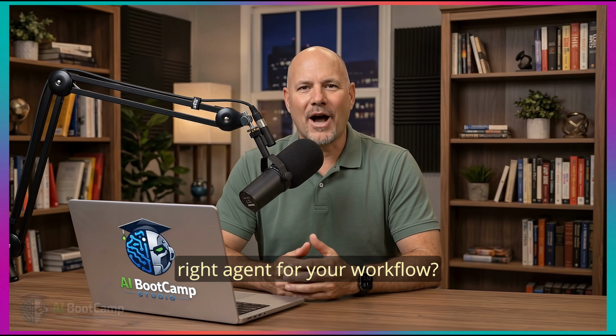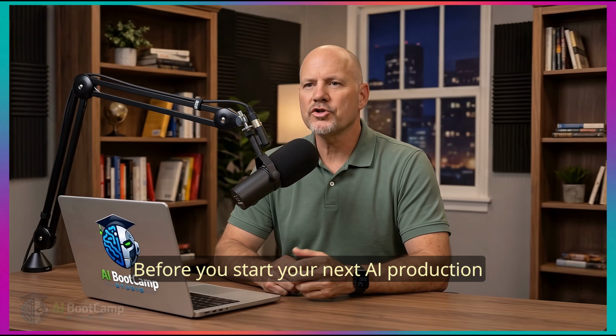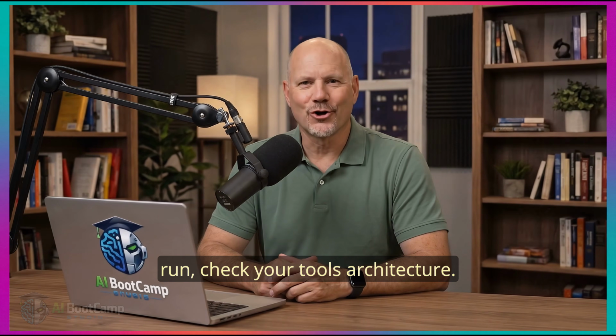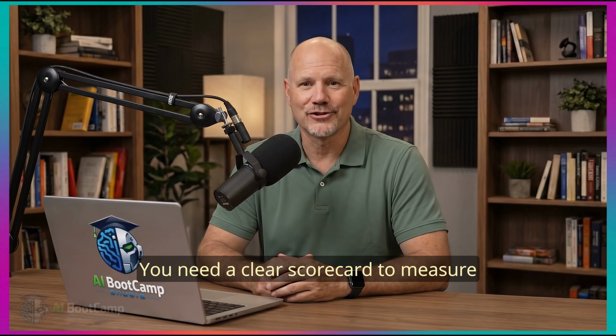So how do you choose the right agent for your workflow? Before you start your next AI production run, check your tool's architecture. Make sure you are not paying $20 for a job that should cost 5 cents.